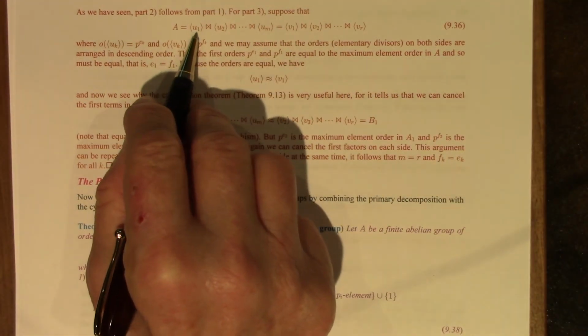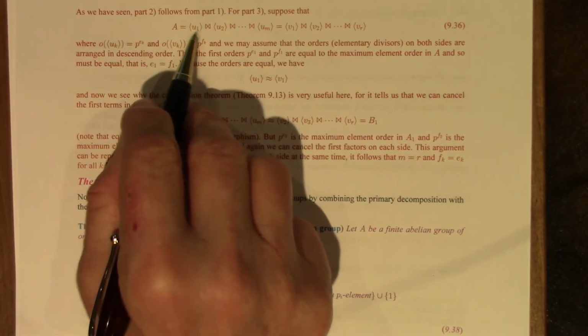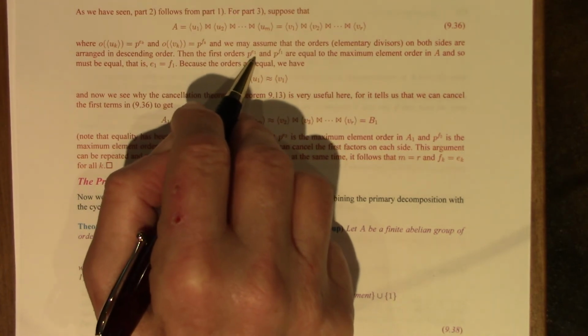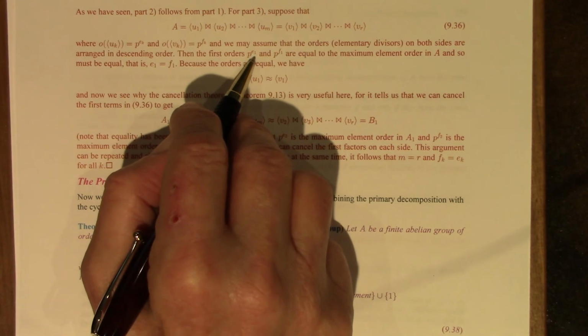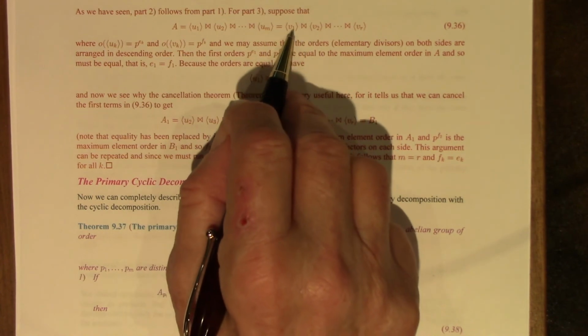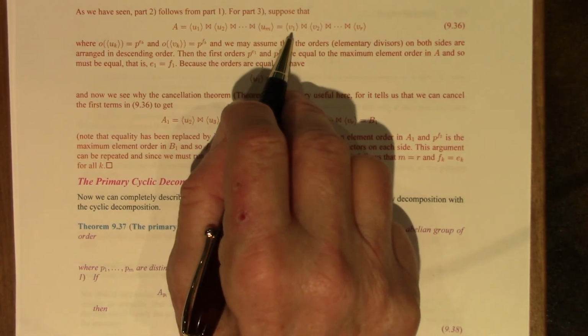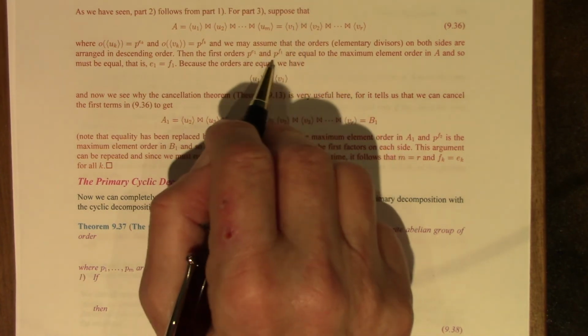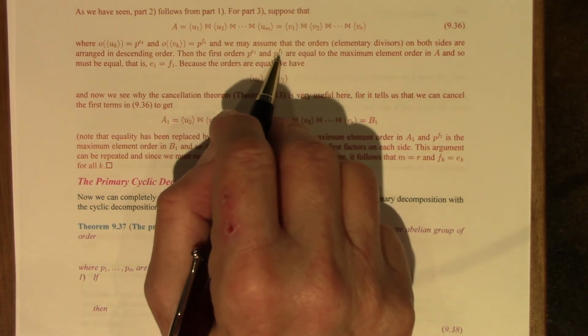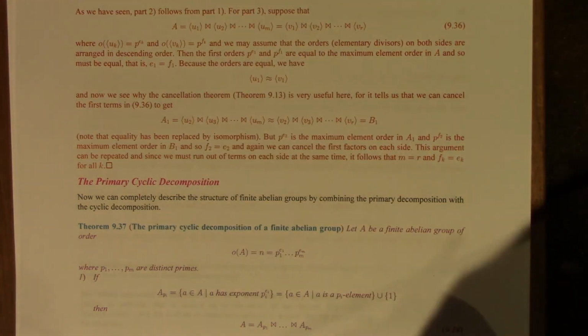The order of the first factor is p to the e1. It is the maximum element order in A, p to the m. Okay. Similarly, the order of v1, or this subgroup, p to the f1, is also the maximum element order. So they're equal. And so e1 equals f1.